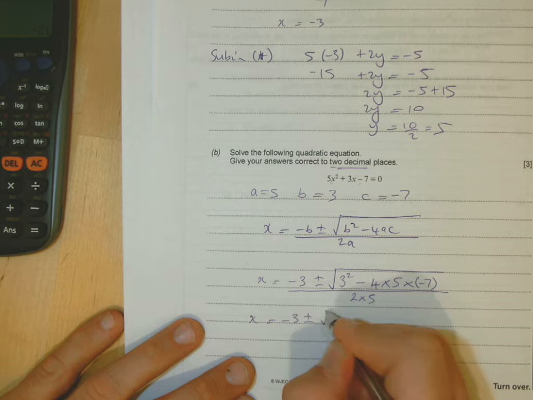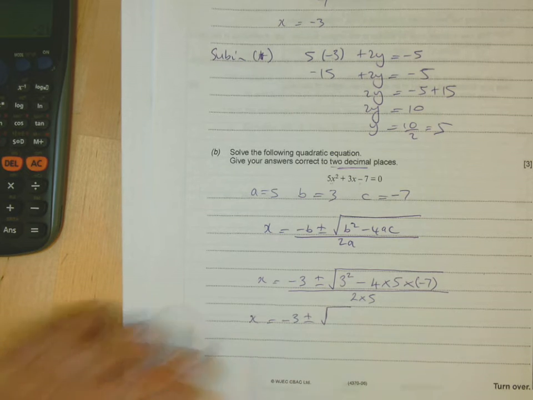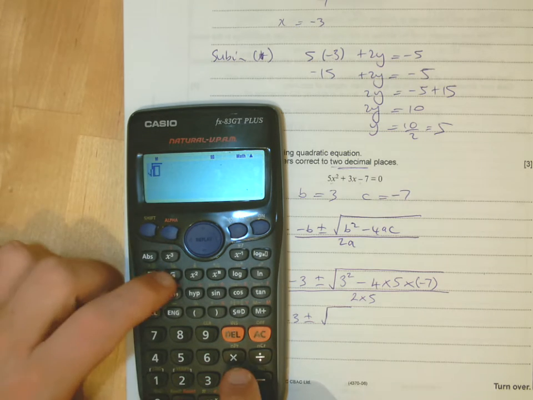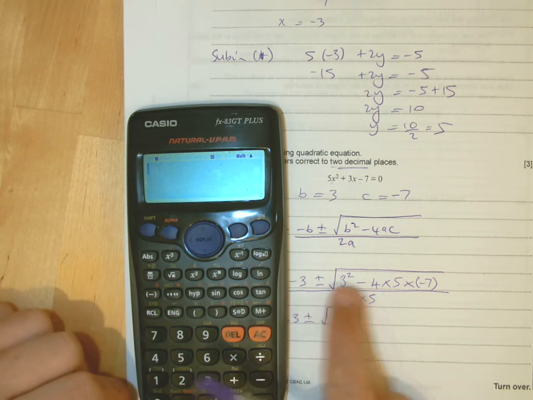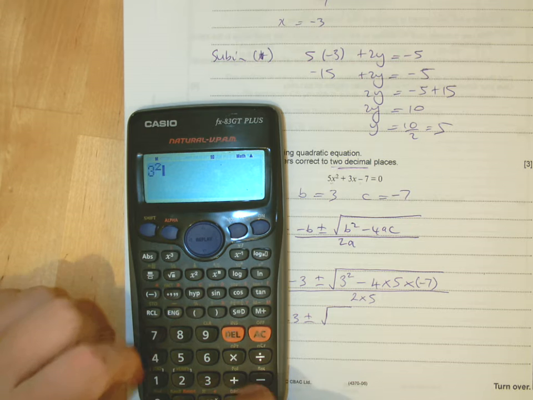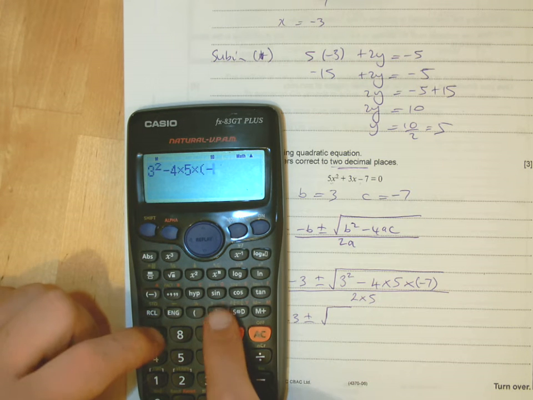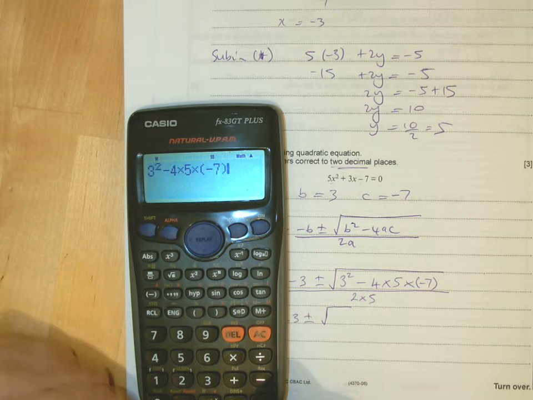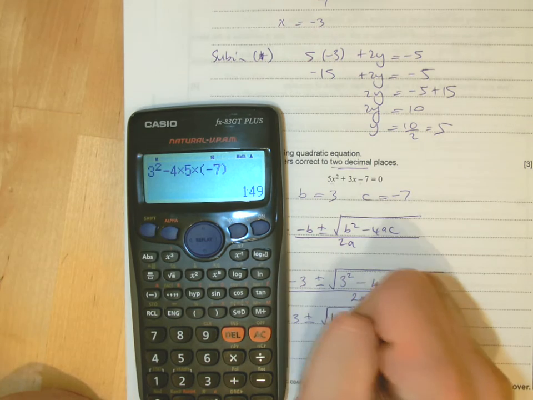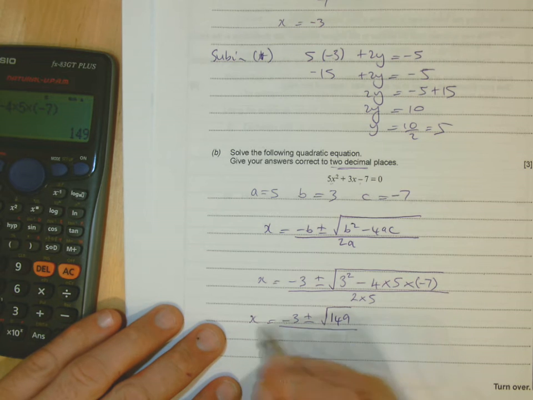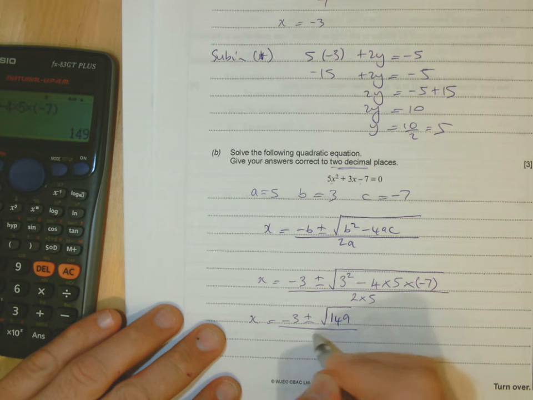What I do next is I always work out what's inside that square root. And I use my calculator and I do that in one go. I do not press square root, don't do that, just work out what's inside here. So 3 squared minus 4 times 5 times then bracket minus 7, close bracket. So exactly what's underneath the square root is what I've written. So we'll work that out. That comes to 149. And then, of course, don't forget, the whole thing is divided by 2 times 5, which is 10.